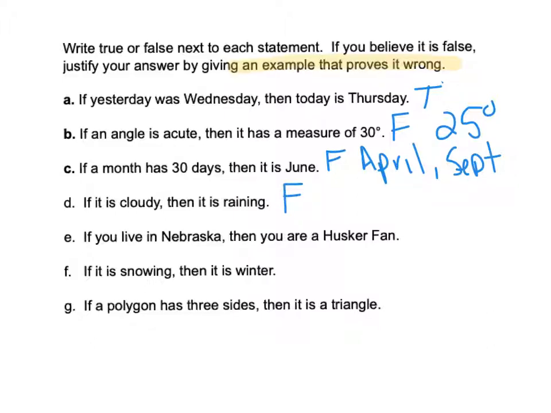If you live in Nebraska, then you are a Husker fan. And I am sure there are many of you listening to this that would disagree with that. Although I am a Husker fan and live in Nebraska, that's false, because you could live in Nebraska and still be, I don't know, a Texas Longhorns fan or Notre Dame fan or anything like that. So any time that you're a fan of anybody other than the Huskers, you could be a counterexample.